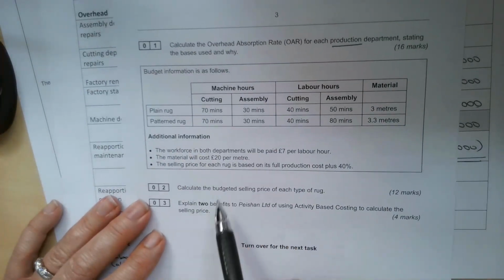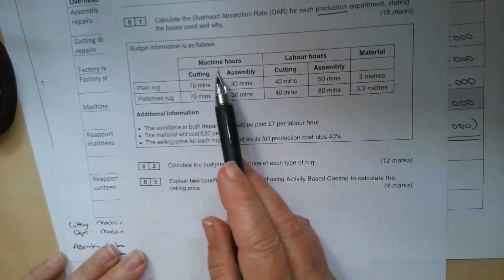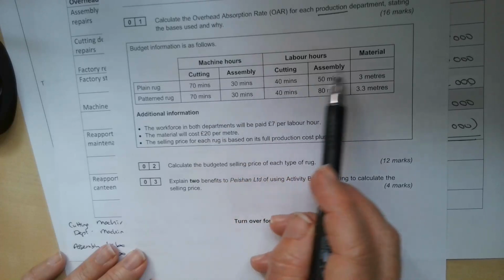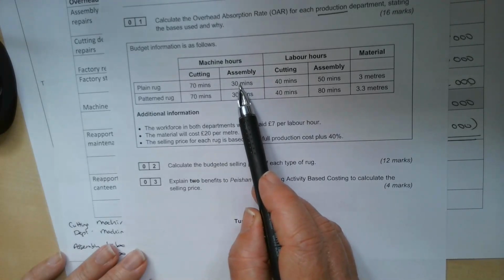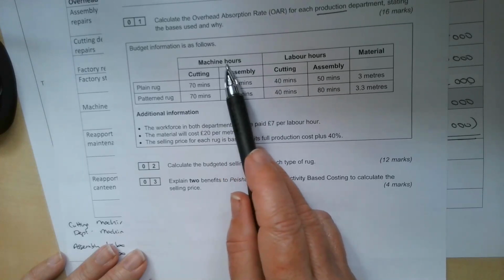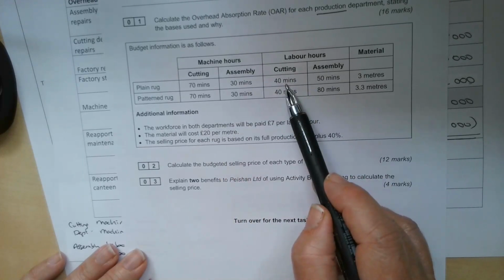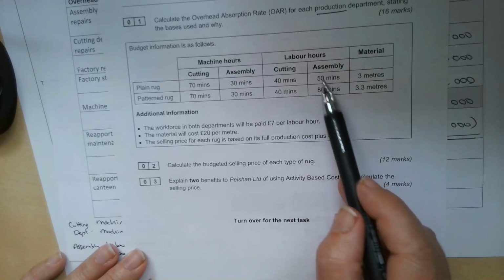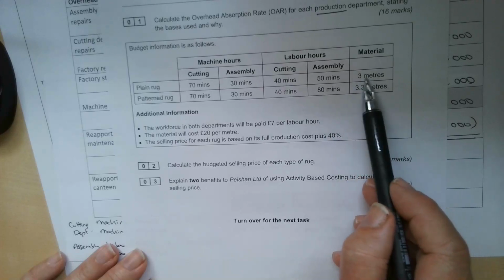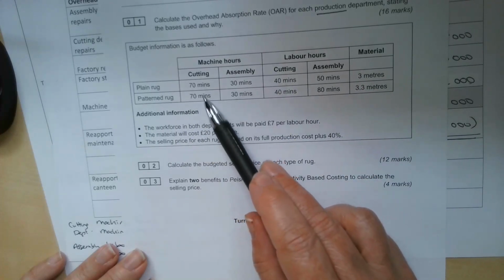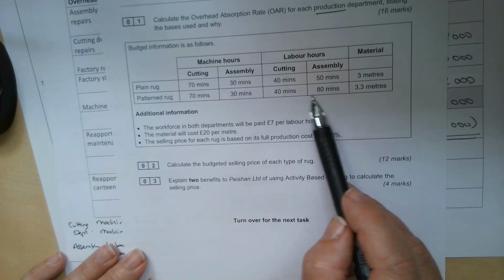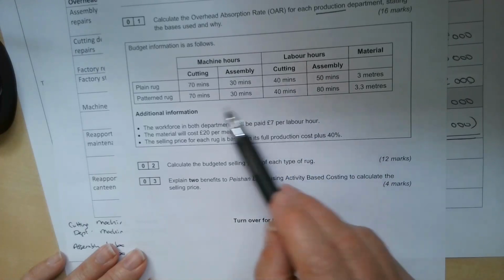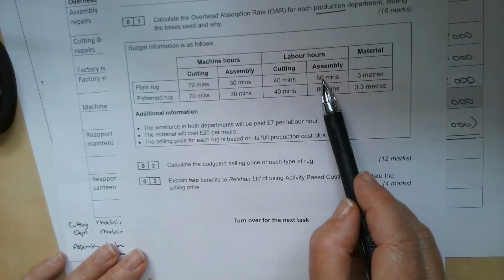So if we have a look at how we're going to calculate the budgeted selling price, it's given us some information about how long each of these products takes to make. A plain rug takes 70 minutes in the cutting department and 30 minutes in the assembly department. That's in terms of machine hours, but in labour hours, it takes 40 minutes in cutting and 50 minutes in assembly. It also uses 3 meters of material. The patterned rug is the same for cutting and assembly, so the machine hours are no different, but it's a bit more labour intensive: in the assembly department, it takes 80 minutes to make a patterned rug rather than 50 minutes for a plain.